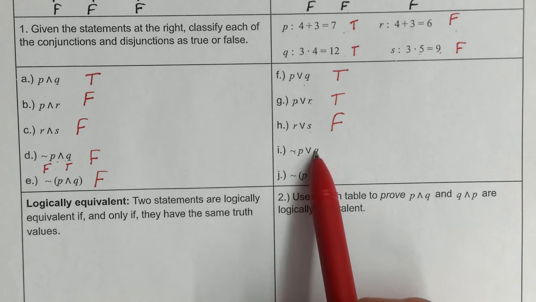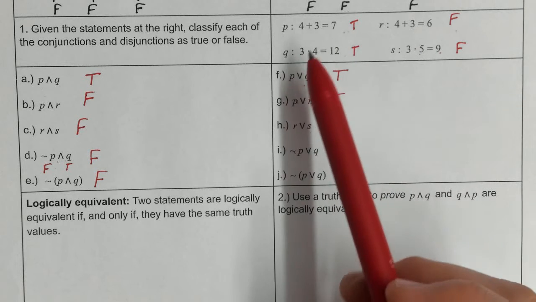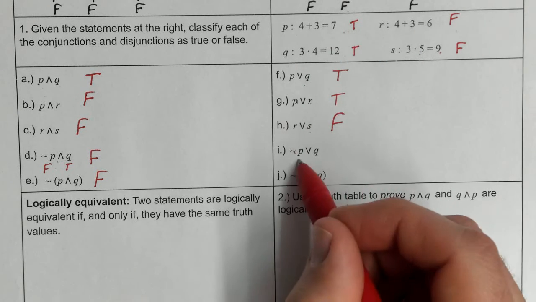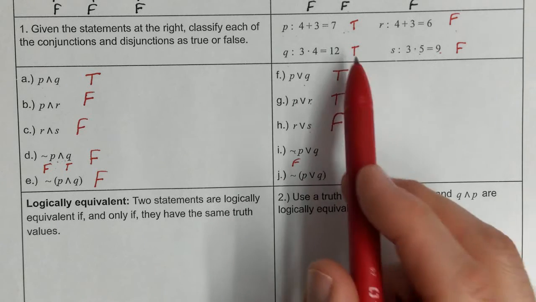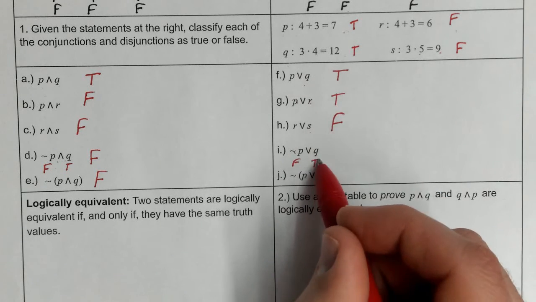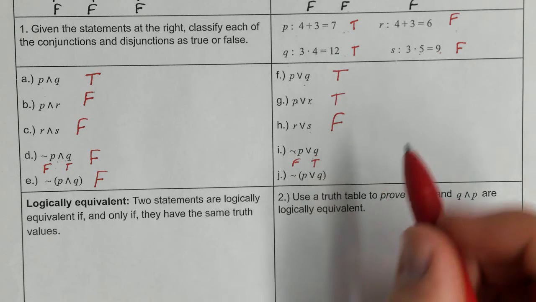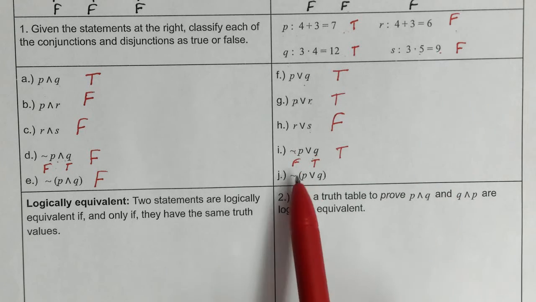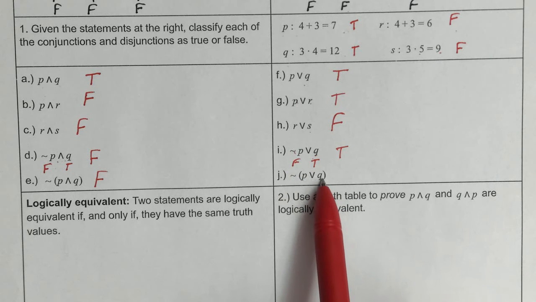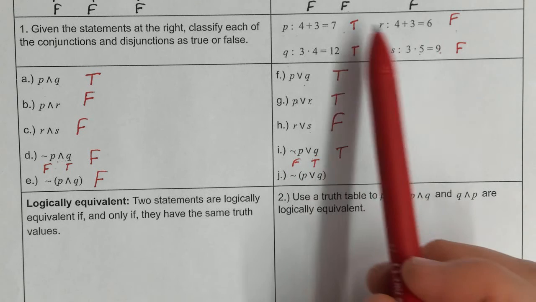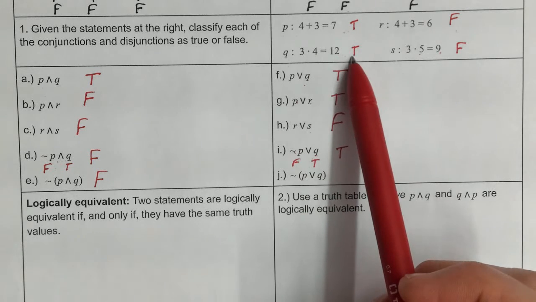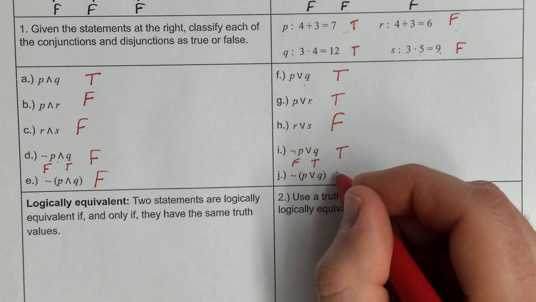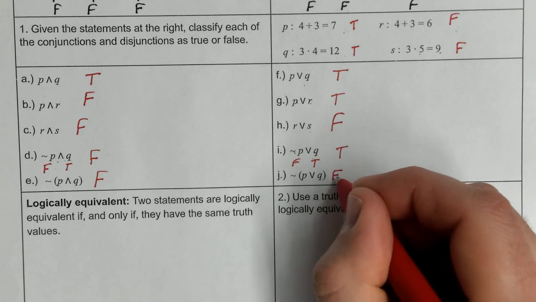Not P or Q. Let's be careful here. P is true, but not P is false. Or Q, and Q is true. Because one of those in the disjunction is true, the whole statement has to be true. Last one here, not (P or Q). So P or Q, let's check that. P or Q is true, right? True for both of them, actually. And then we've got the negation of that, which is going to be false.